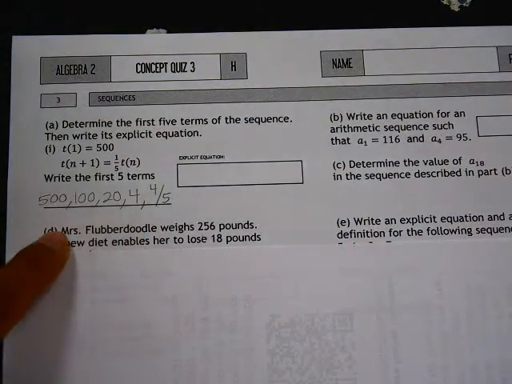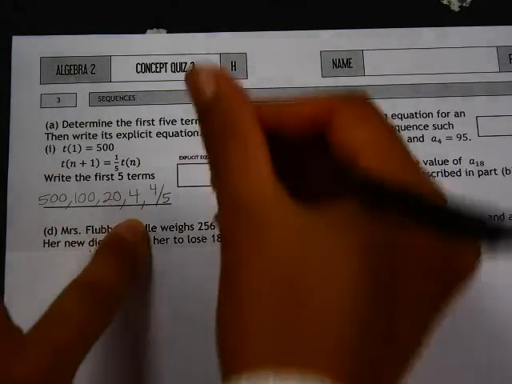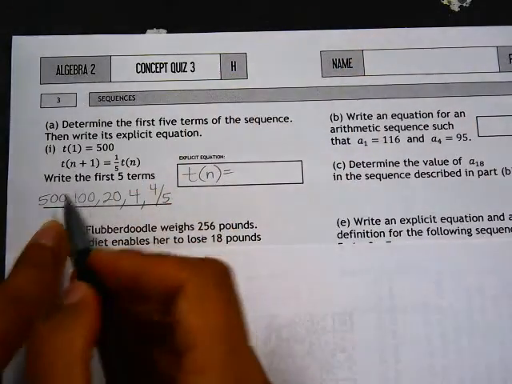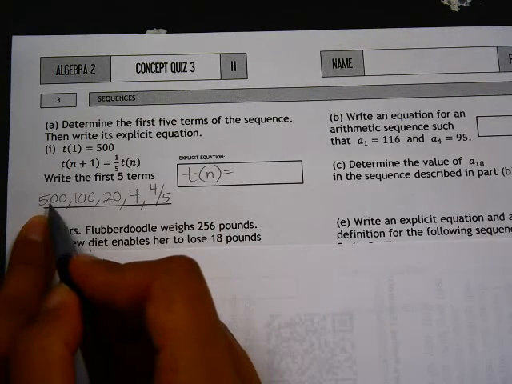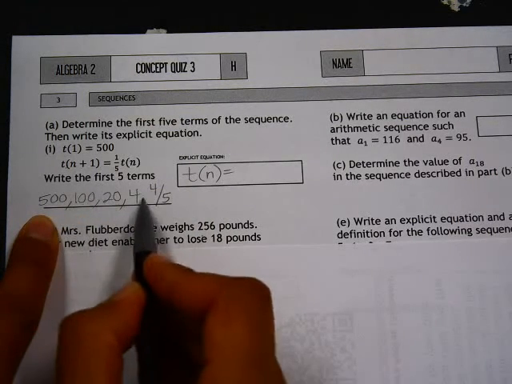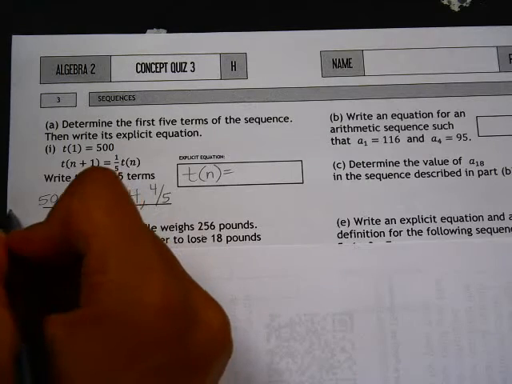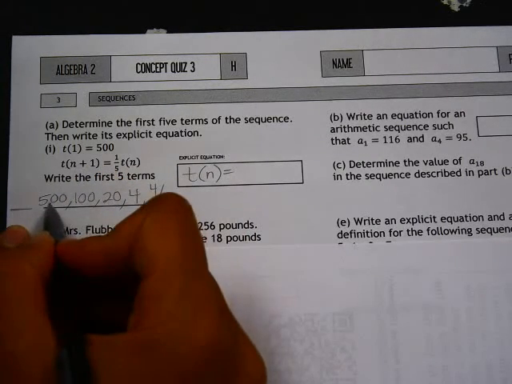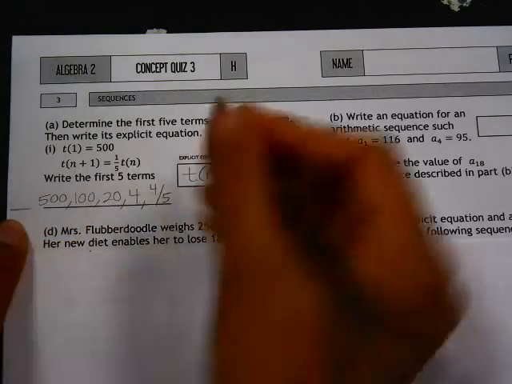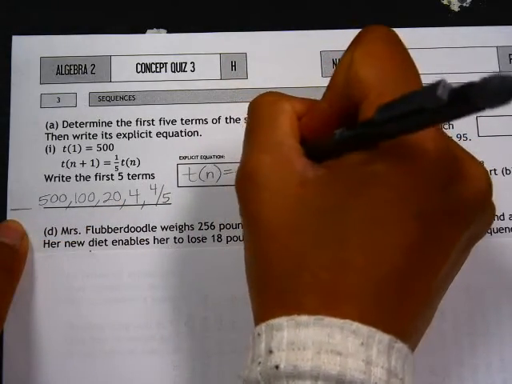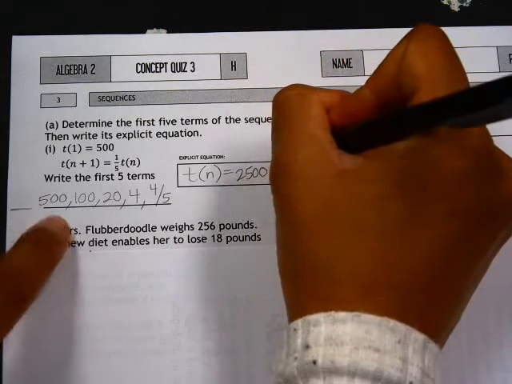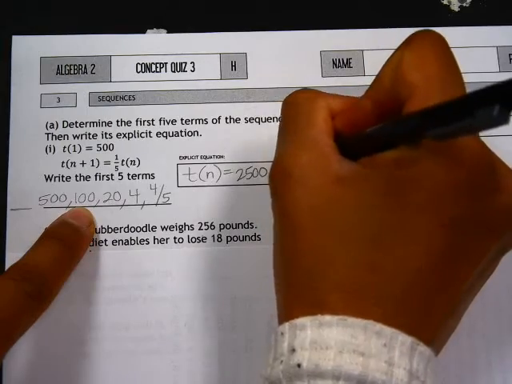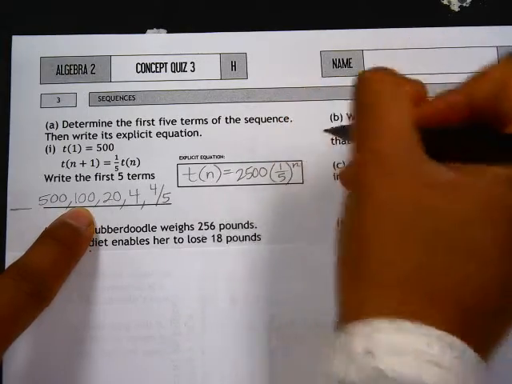So now that I have my sequence, I'm going to write an explicit equation. T of n equals, I have a sequence that's divided by 5 each time. The initial value is the 0 term. So if I'm dividing by 5, multiplying by 5 will give me 2,500. And since I'm dividing by 5, that's the same as multiplying by 1/5, and then to the nth power.